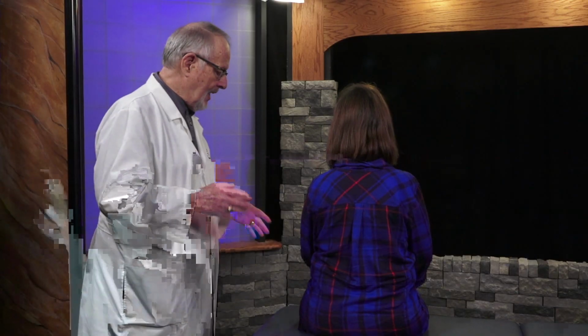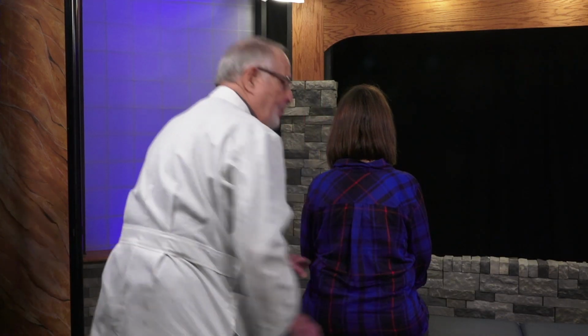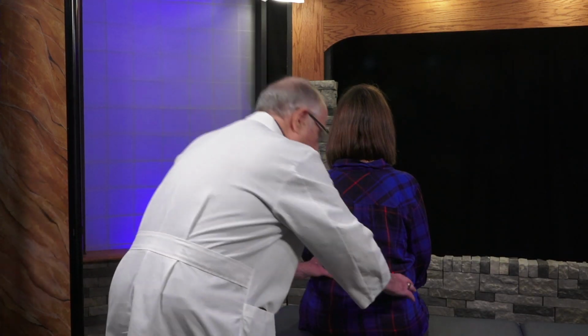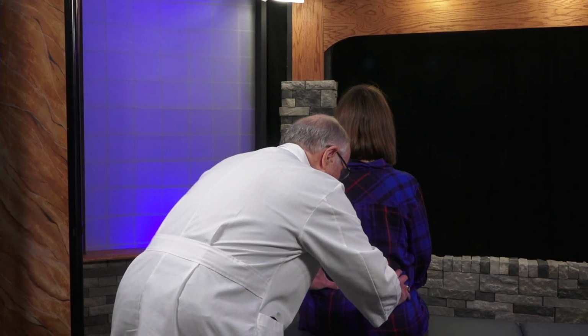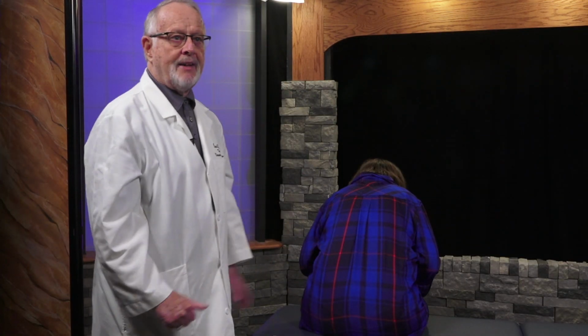Let's have you, well, I'll do the sitting forward bending test first. So the sitting forward bending test, you're palpating the posterior superior spines, and you want the patient to bend forward. Now let's have you bend forward for me. And the thumb that rides cephalad, that's the dysfunctional side, because it means it's lost the joint play in there.